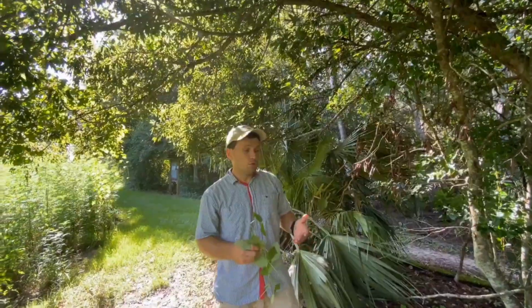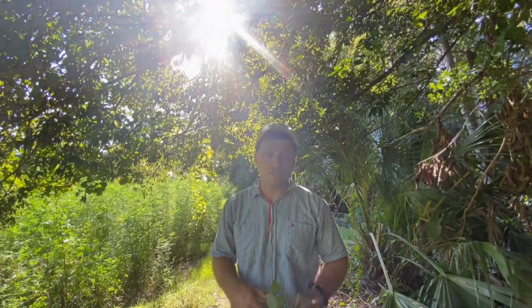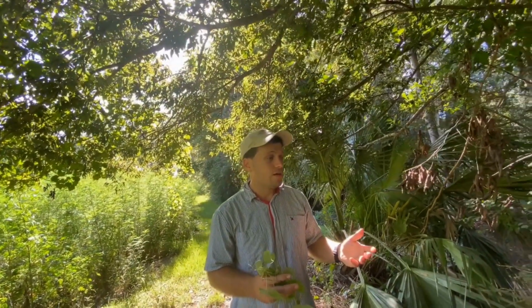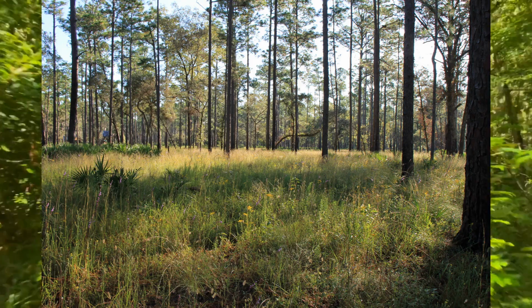Certain invasive species can really become a problem, and these shade tolerant species like coral Ardisia, air potato can really thrive in these shady areas where what naturally may have been a pine savanna.